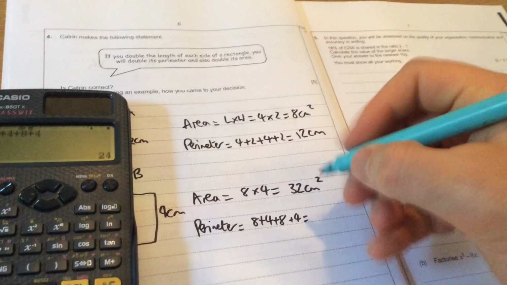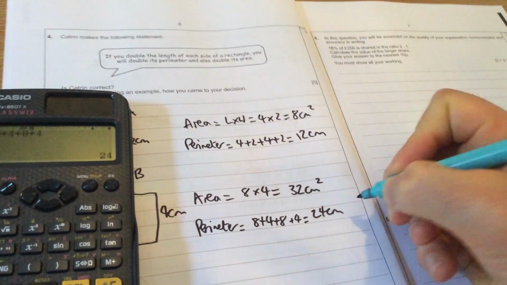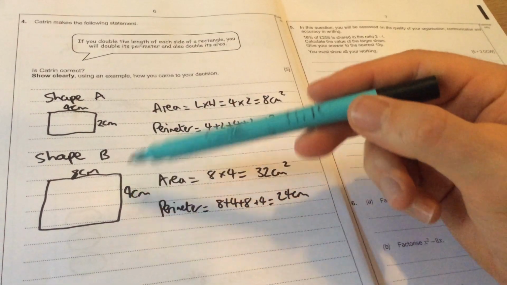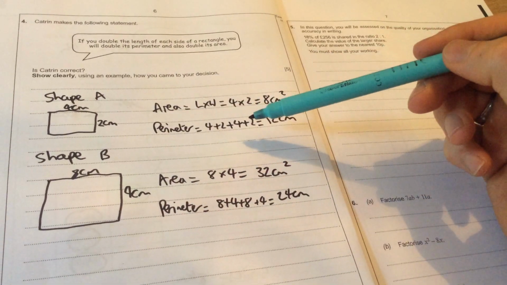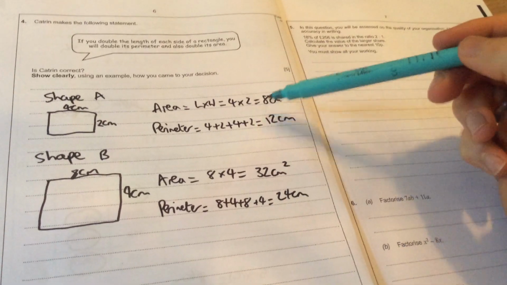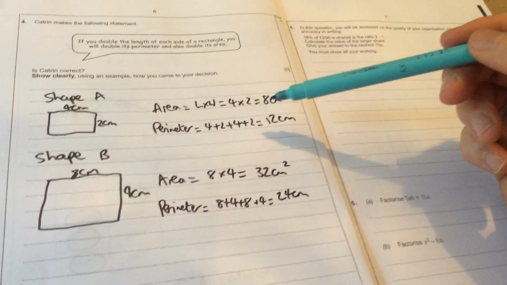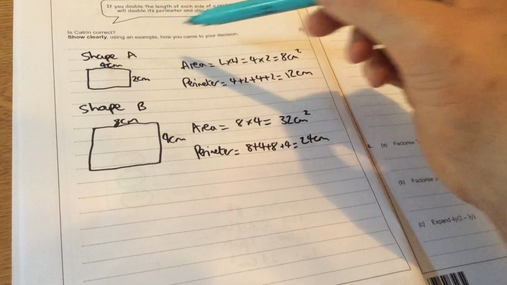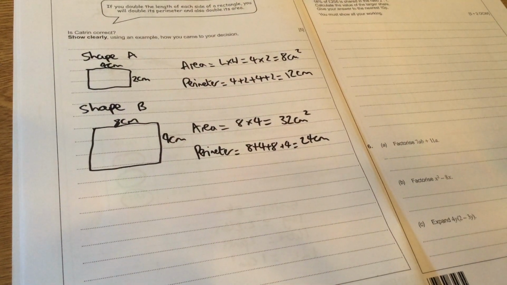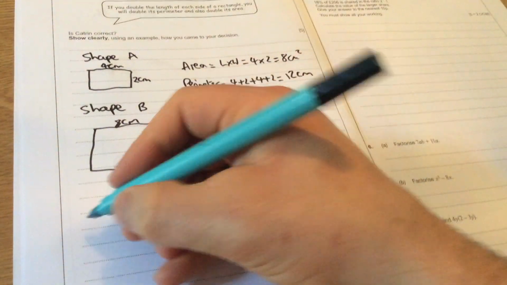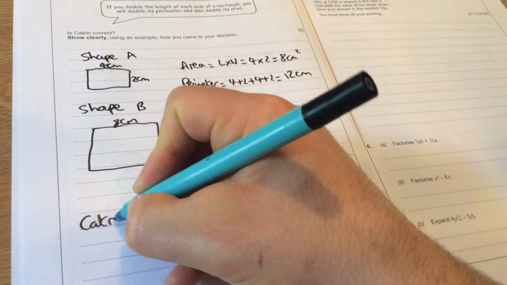It gives me 24. Okay, looking at this now. She reckons if you double the lengths, which I've done, the perimeter doubles, it does, and the area also doubles. The area doesn't, okay? The area clearly is times by 4 in this case, so she's wrong. So always in a question, when it says use an example, show how you come to a decision. When it says show clearly, always write a closing statement, okay? Catherine is wrong.